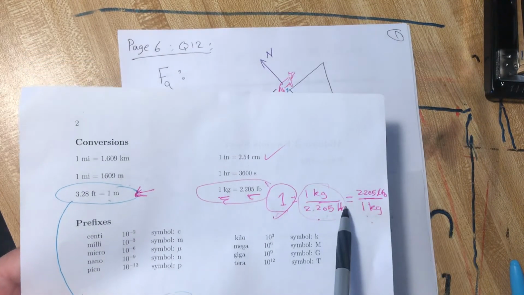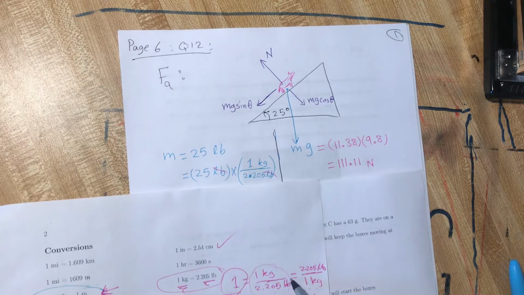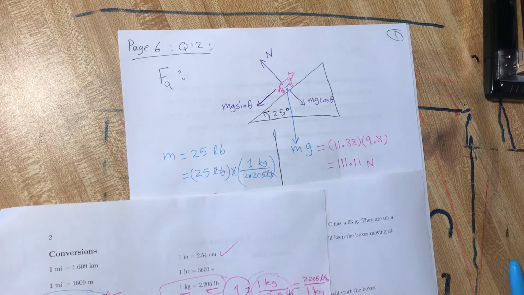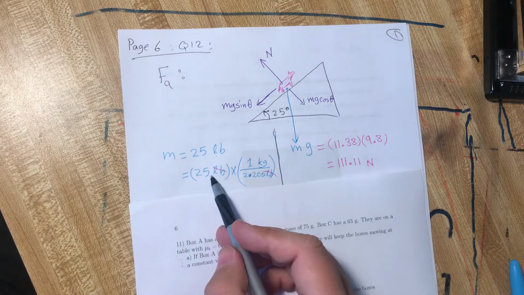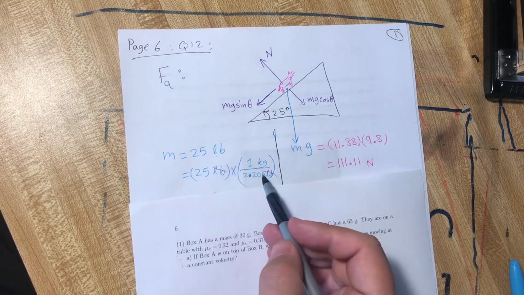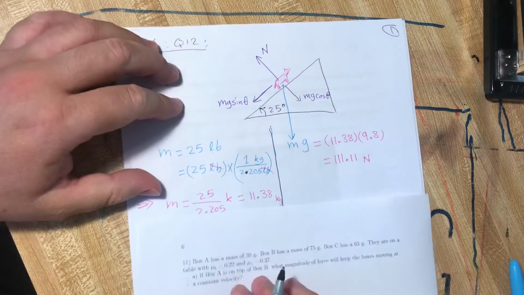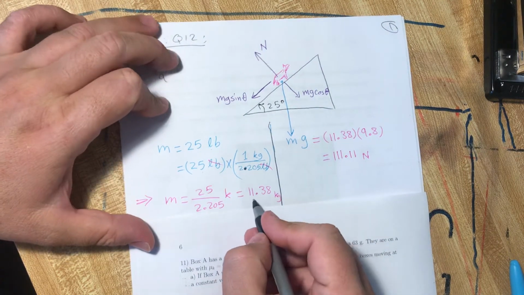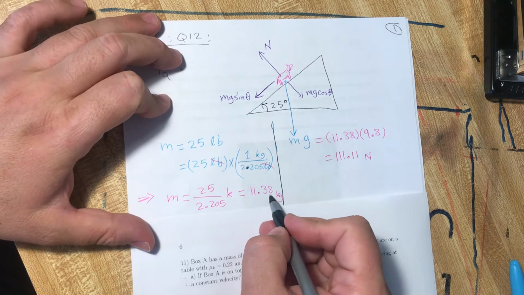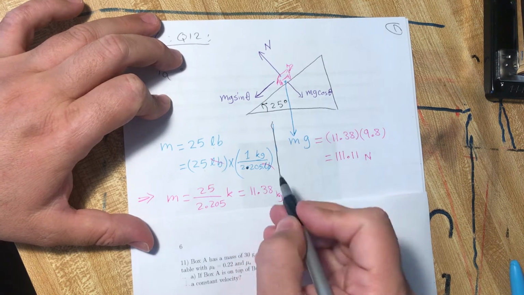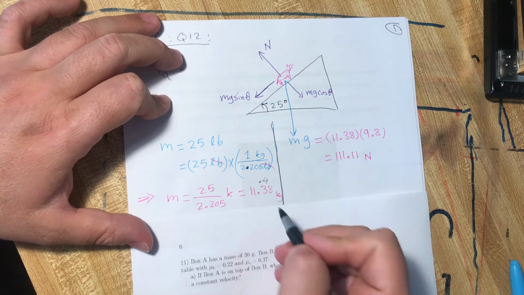I need to cancel pounds, so the pound needs to be in the denominator. So I will use this one: 25 pounds multiplied by 1 over 2.205. This will be equal to 11.38 kilograms.